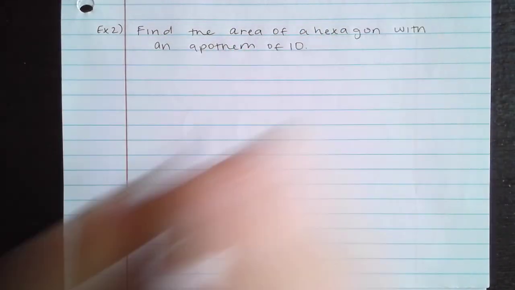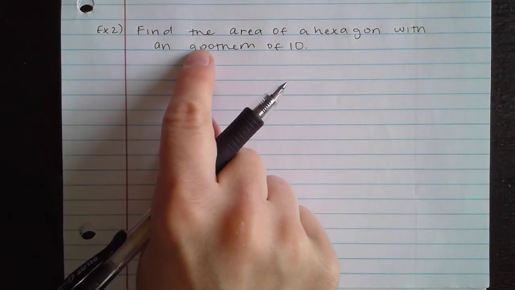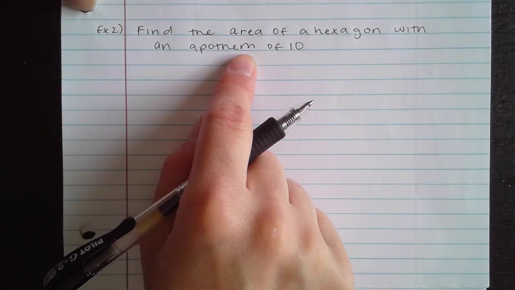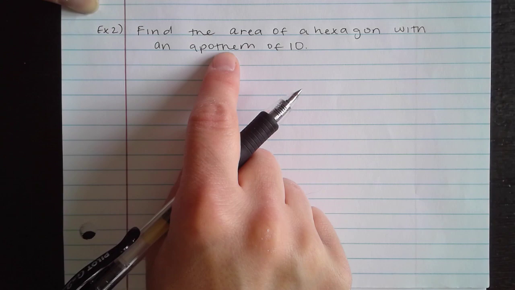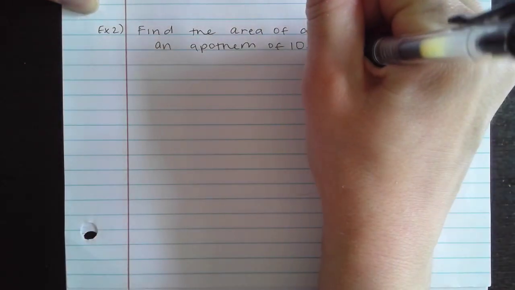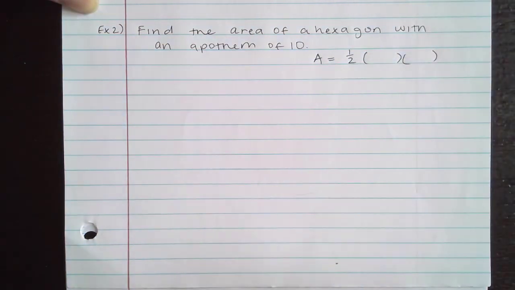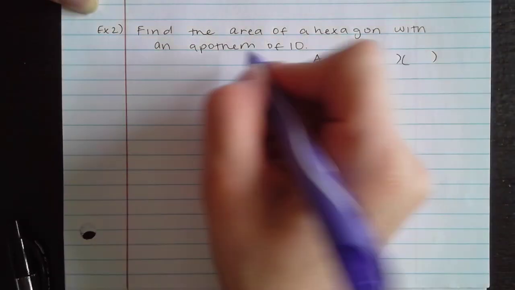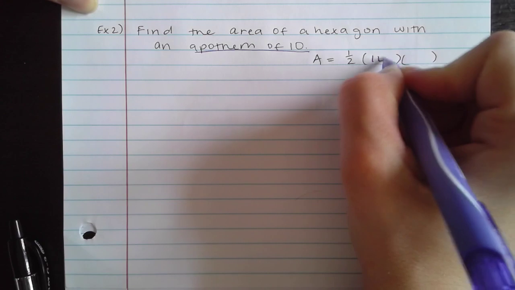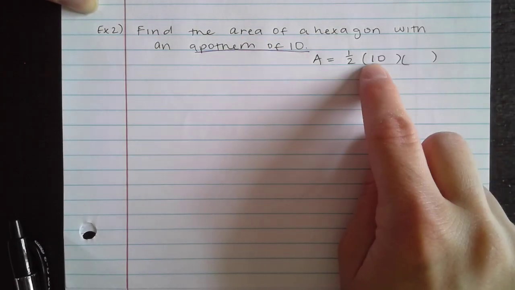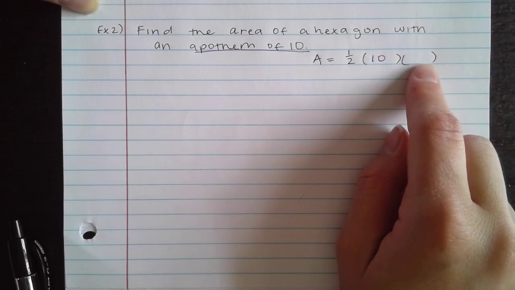of 10. Now this is something we haven't done before, where we're given the apothem and we have to look for other things, but it's actually just another trig problem, and it shouldn't be too difficult once we really figure out what we are looking for. So area is 1/2 times my apothem times my perimeter. I already know what my apothem is. My apothem is 10, so I can just plug that in, and I need to figure out what my perimeter is.